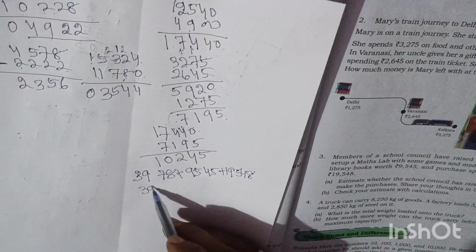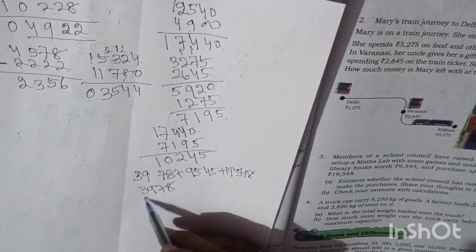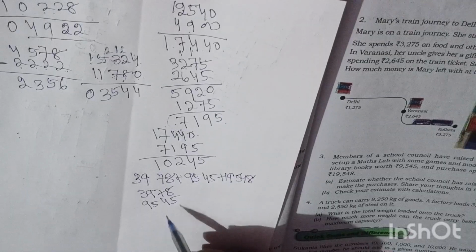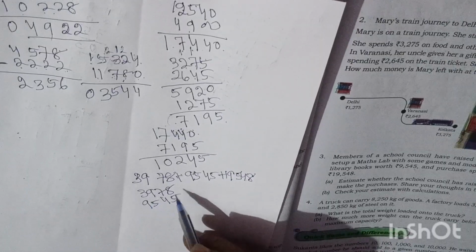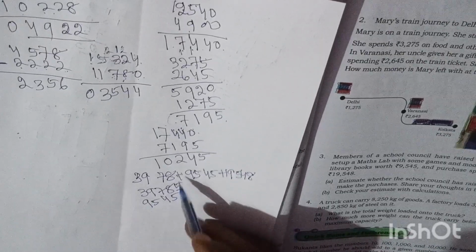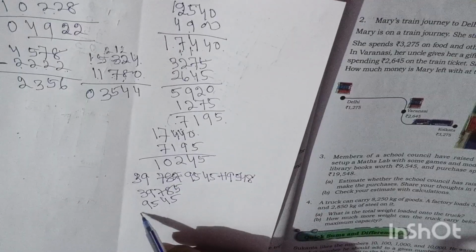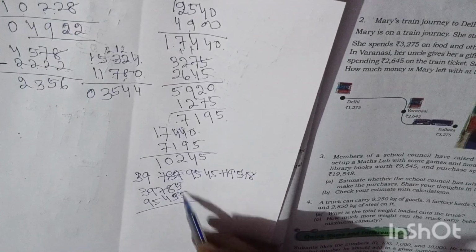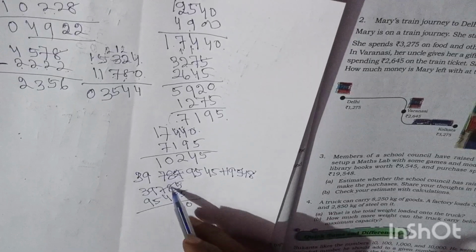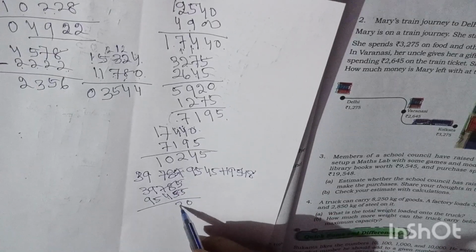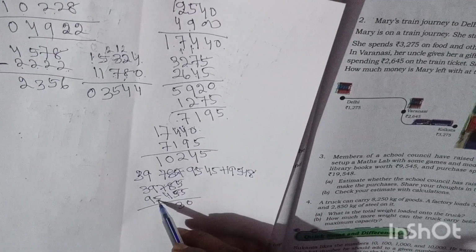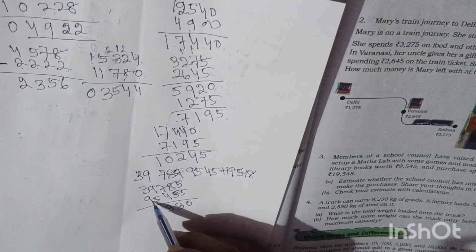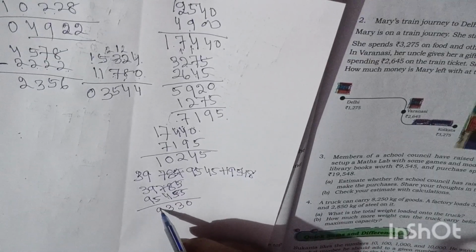So 39,785 plus 9,545. 5 plus 5 is 0, carry 1. 8 plus 4 is 12, 13. 7 plus 5 is 12, plus 1 is 13. 9 plus 9 is 18, 18 plus 1 is 19.